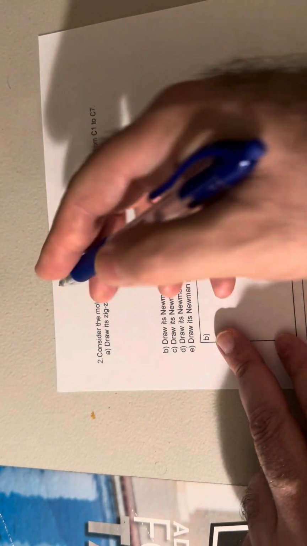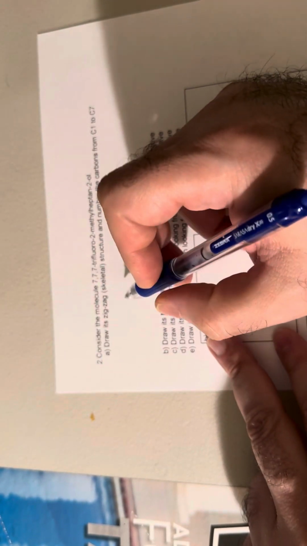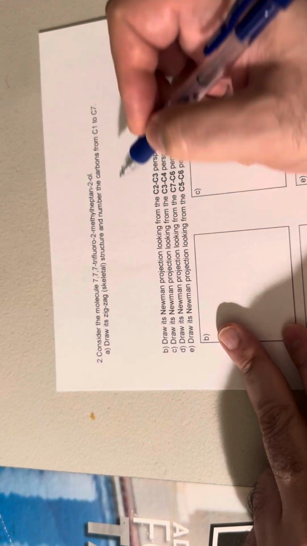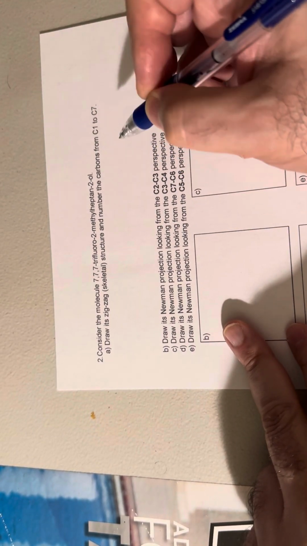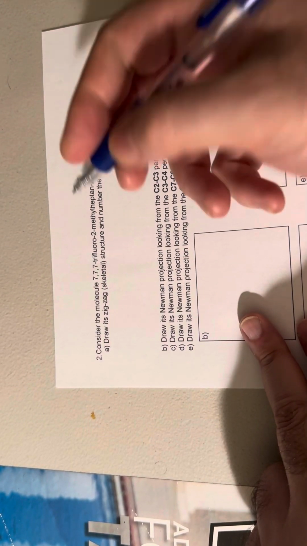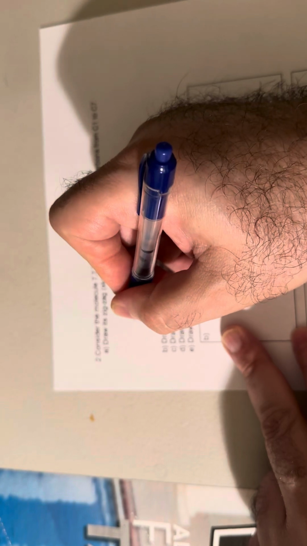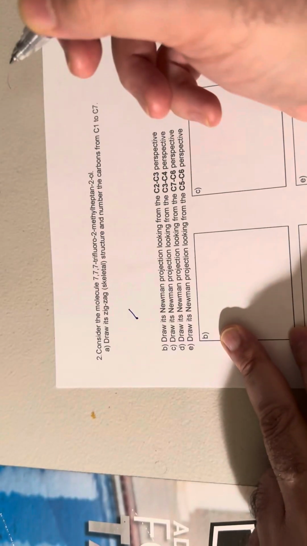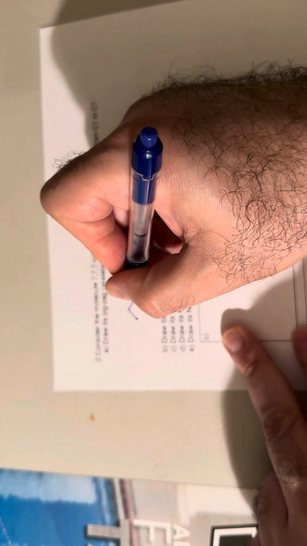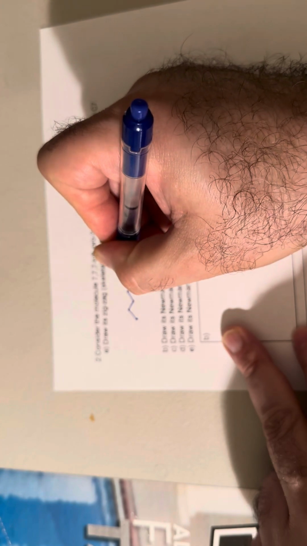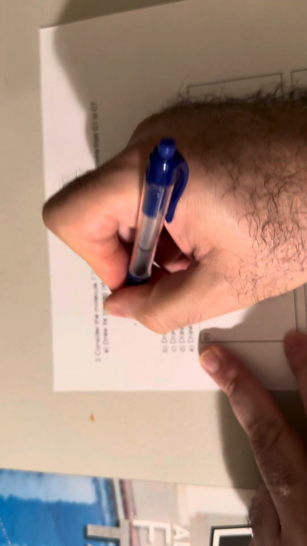We need to draw the zigzag or skeletal structure at first and number different carbons from C1 to C7. So we have 1, 2, 3, 4, 5, 6, 7 carbons.